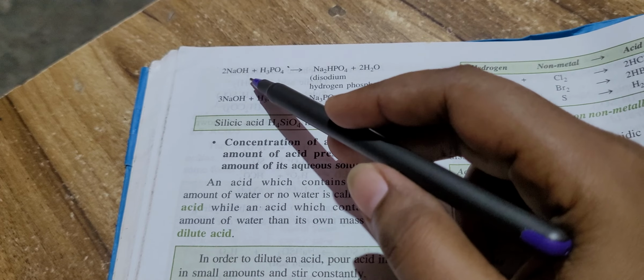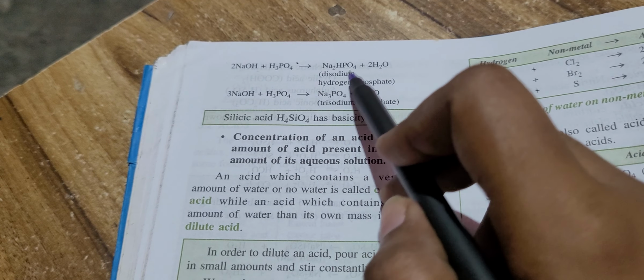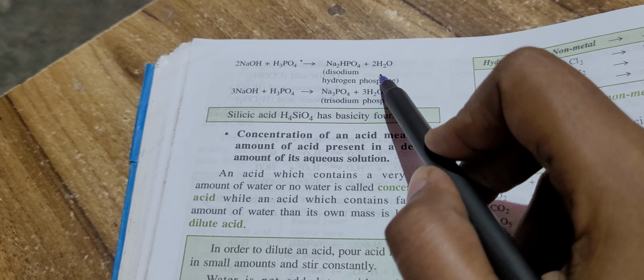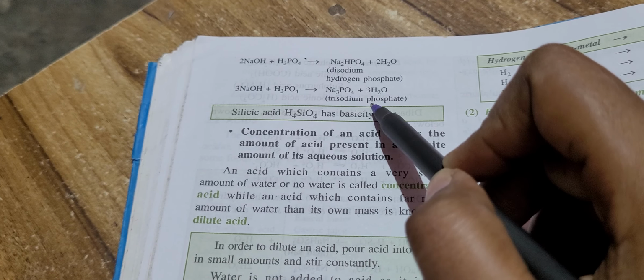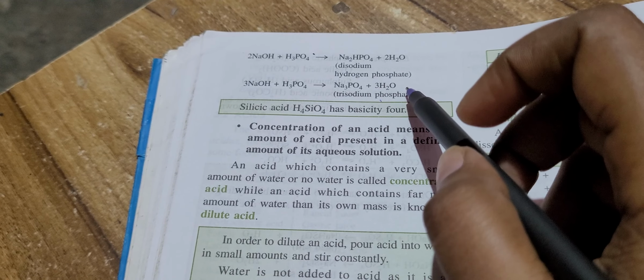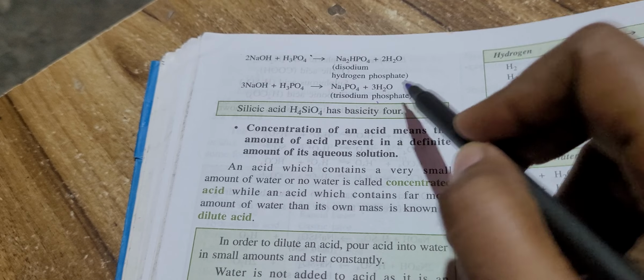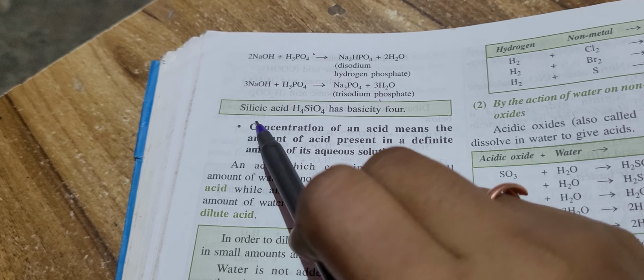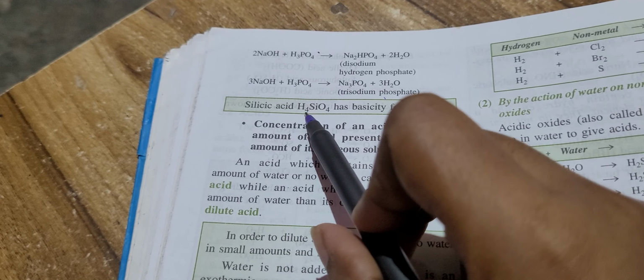Now have a look. This is sodium hydroxide reacting with phosphoric acid. It is forming sodium hydrogen phosphate. This is your acid salt and this is your normal salt. So it is forming one normal salt and one acid salt, the other normal salt. And here you see silicic acid, that is H4SiO4, has basicity 4 because it contains 4 hydrogen atoms.